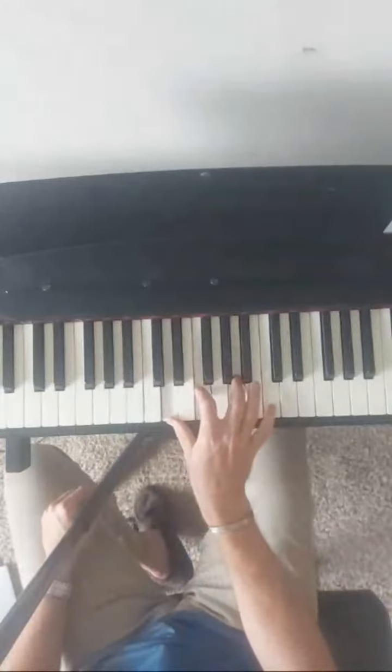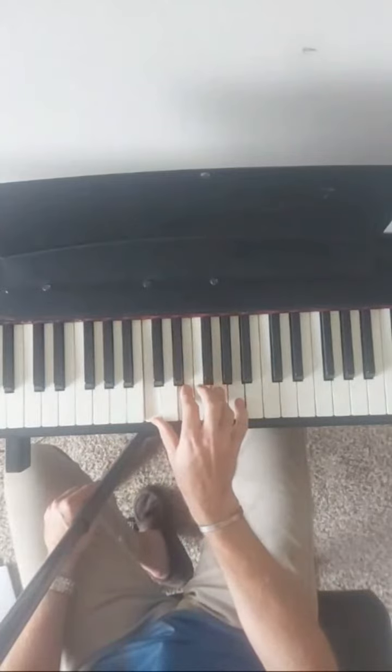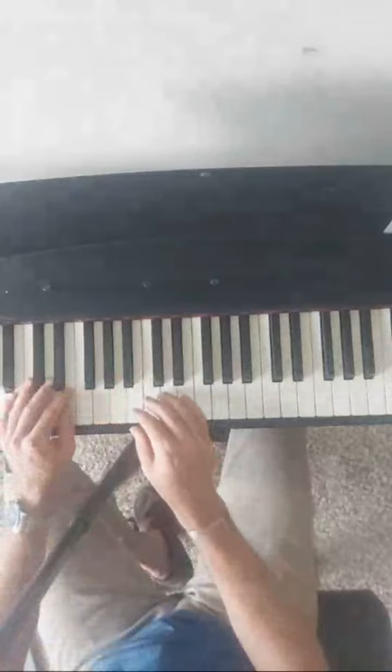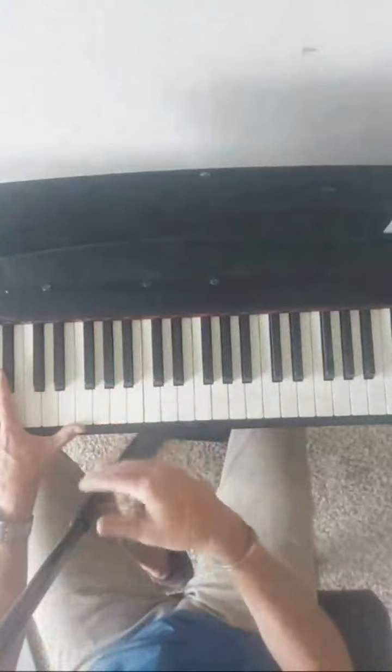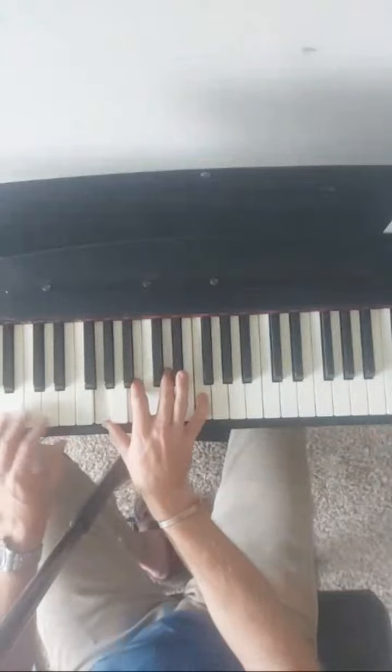So in terms of our 2 to 5 to 1 progression in C major, we're going to use the G dominant 7th scale, not just to cover the D minor 7th chord, but also the G dominant 7th chord.